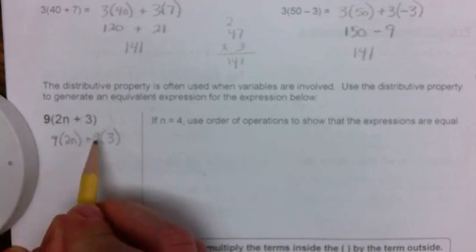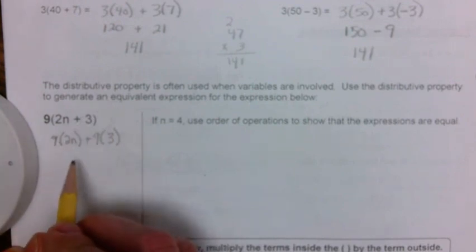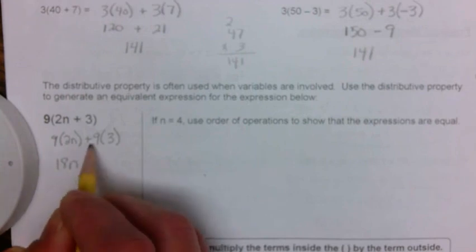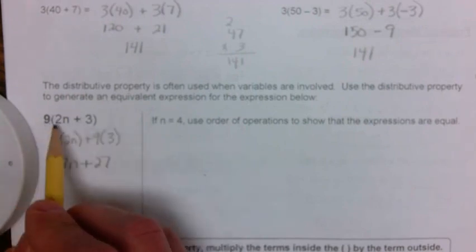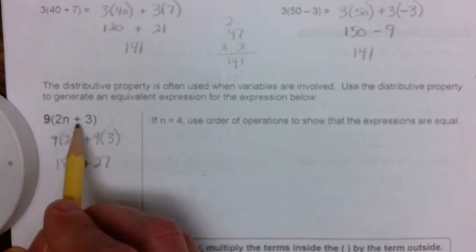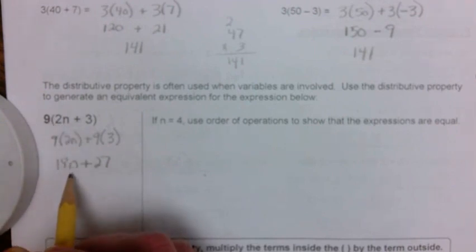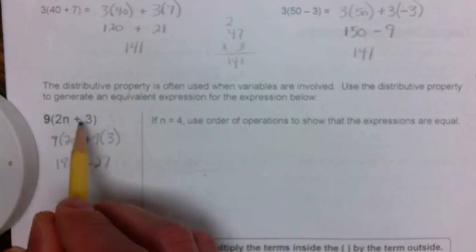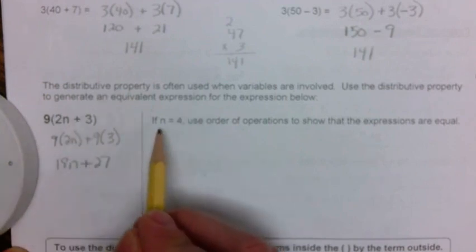And now when I do the multiplication for each part here, I'm going to get a new equivalent algebraic expression. 9 times 2n is 18n. And 9 times 3 is positive 27. So 9 multiplying 2n plus 3 in parentheses is equivalent to doing 18n plus 27.